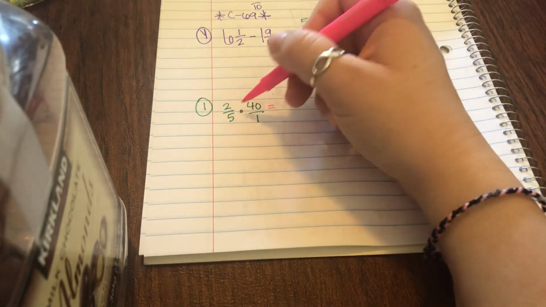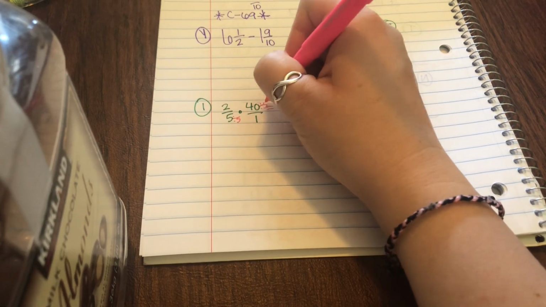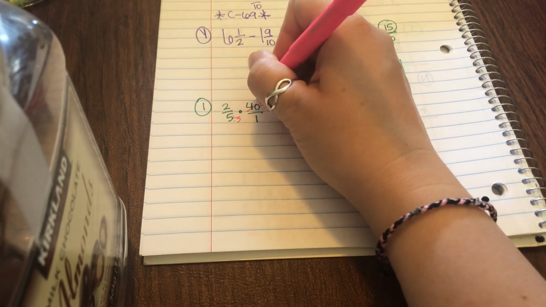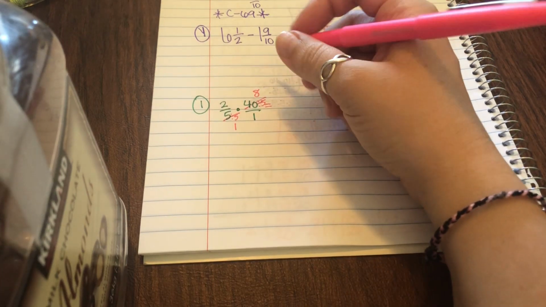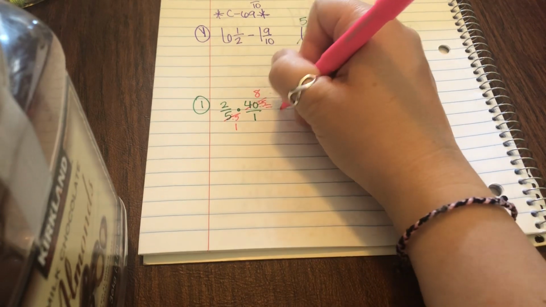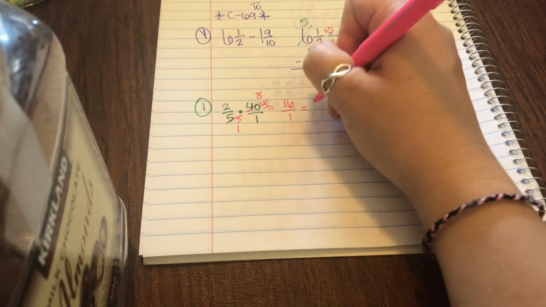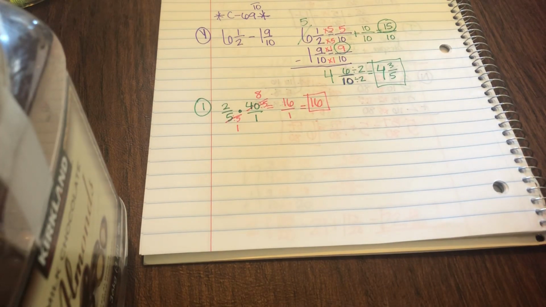So what can go into 5 and 40? 5 can. And 40 divided by 5 is 8. And 5 divided by 5 is 1. Now you have much smaller numbers to deal with. 2 times 8 is 16. And 1 times 1 is 1. 16 over 1 is just 16. Okay, so that's how you would do problem I.